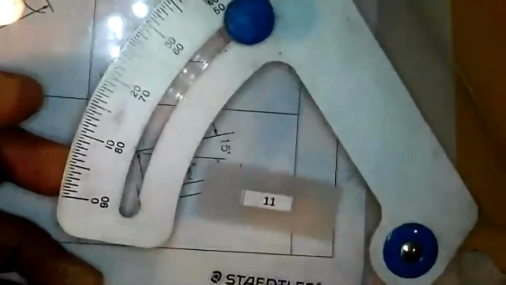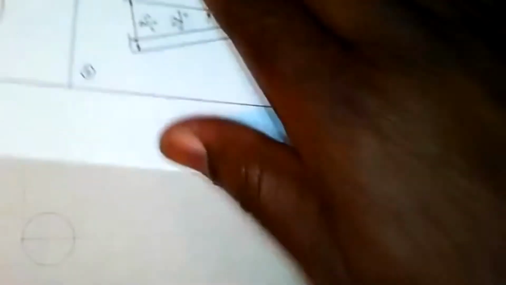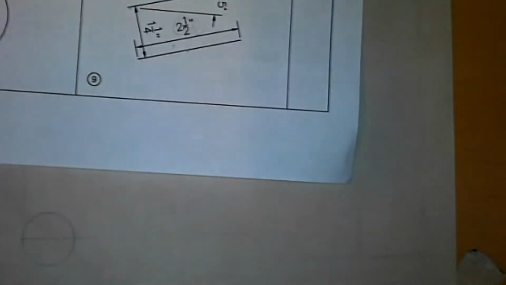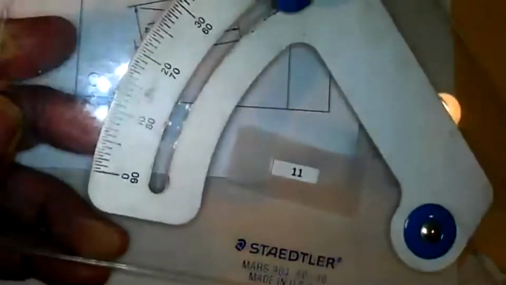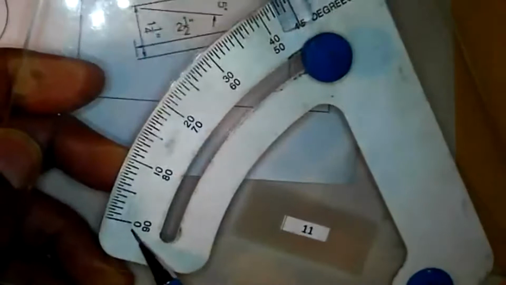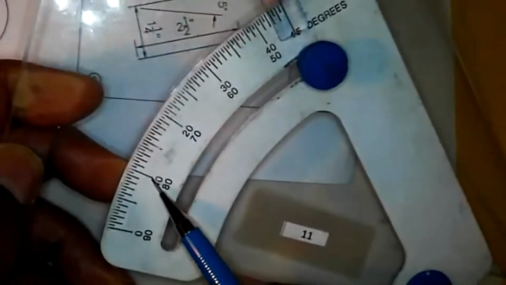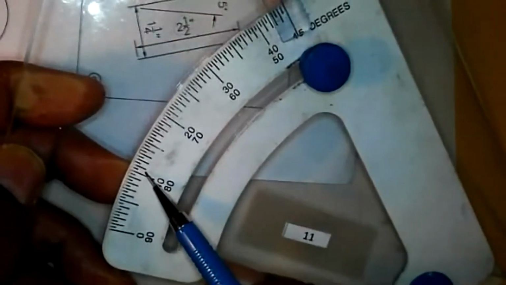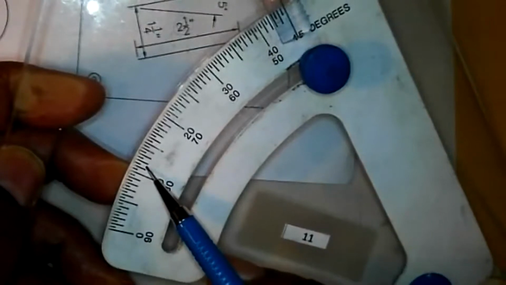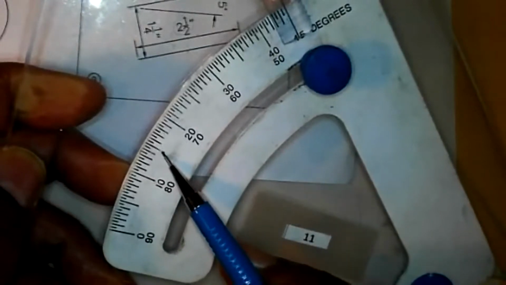Here we are at 0. Okay, and then it's 10 degrees. And we know each increment here represents 5. So 10, 11, 12, 13, 14, 15 degrees is right here.